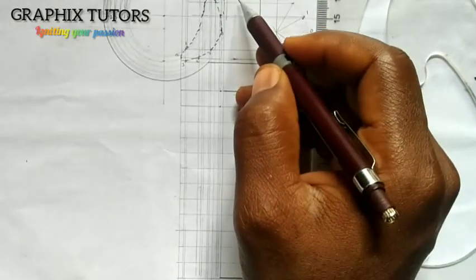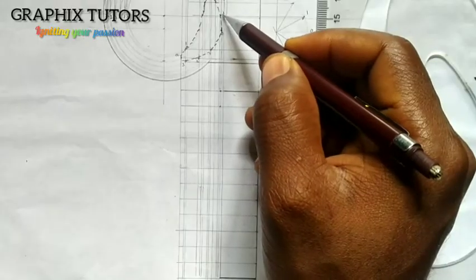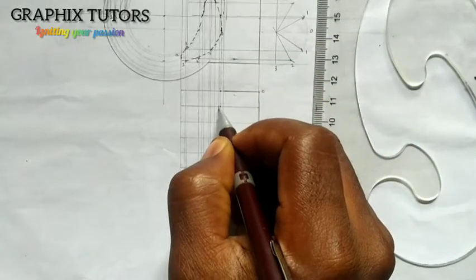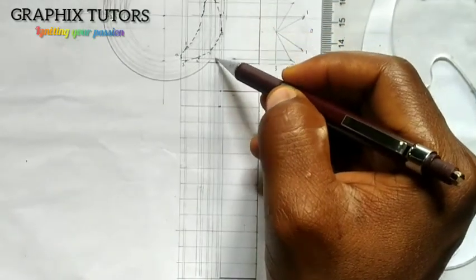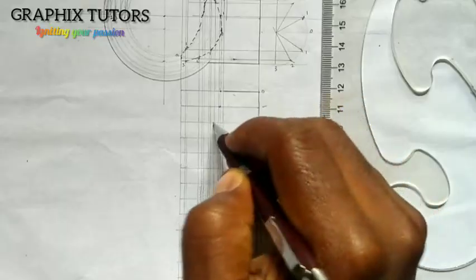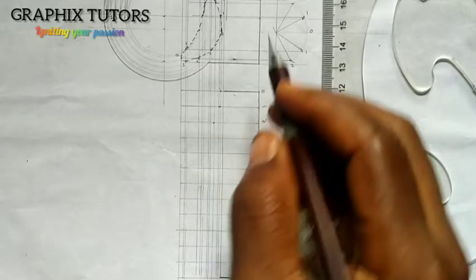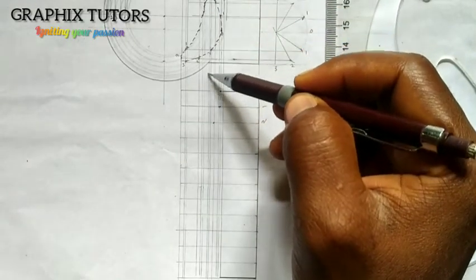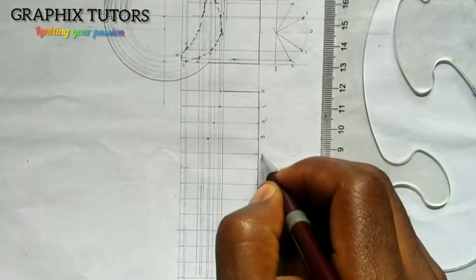Then the next one is, this is 1 here. And I have 1 here on top of it. And the next one is 2. This is 2. We have 2 on top of it. And this one is what? 3. This is 3. We have 3 here. Then go back to 2 again.